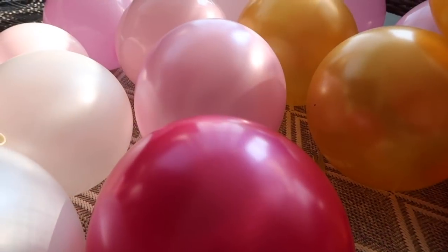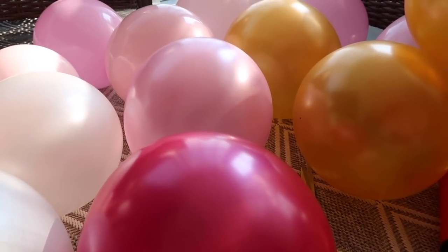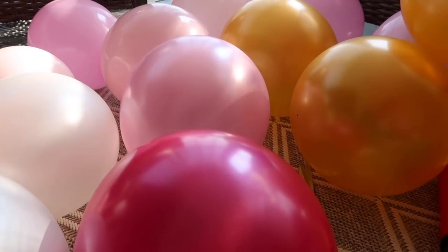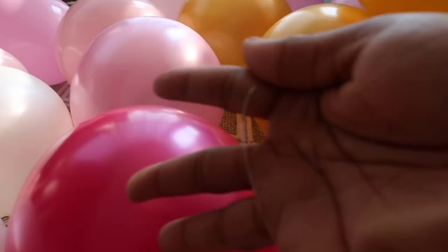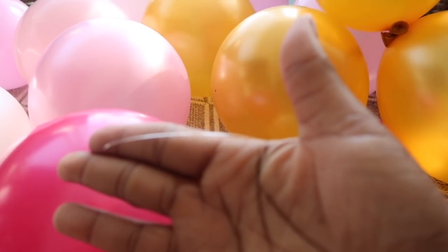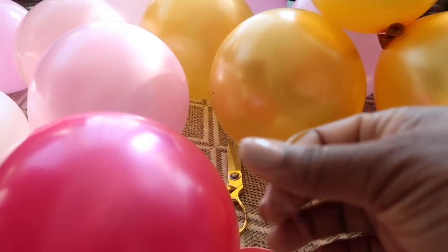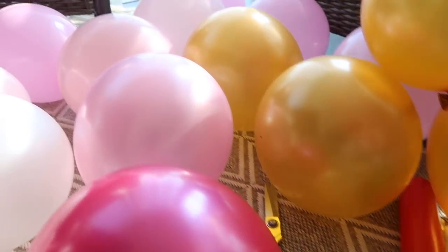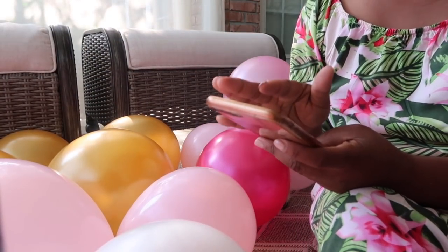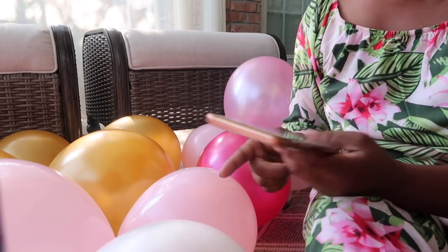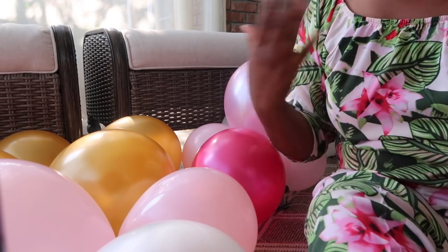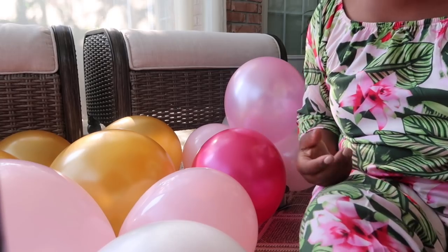Now that your balloons are all blown up, the next thing you want to do is tie them into quads and start wrapping them around your fishing wire in order to create the organic garland of your desired length. These can be as long or as short as you want them to be. Now, I'm not sure if I mentioned having a good playlist, but you definitely want to grab your phone and put on some good fun music because this takes a while.